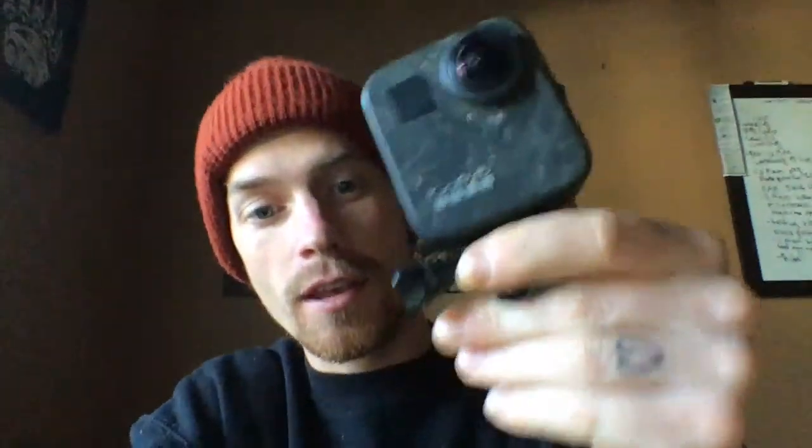Okay, let's see. What is the best GoPro to start off with? That's what Liam's asking. And I honestly think, oh man, if you could only have one GoPro for everything, I would get this one here. It's pretty muddy from yesterday, but I would get this one, the GoPro Max, because it's so dialed. You can do 360 stuff on it.